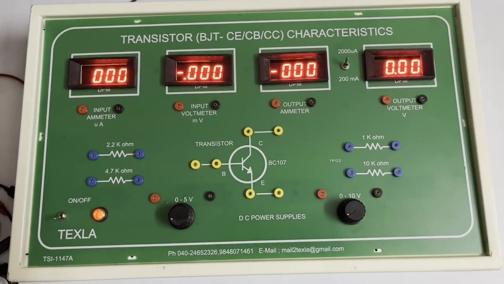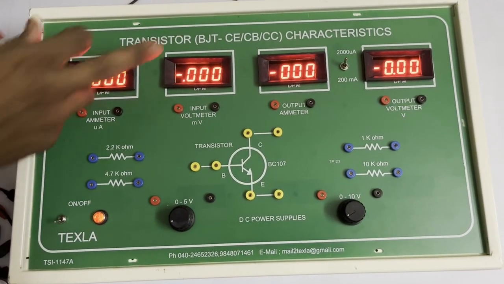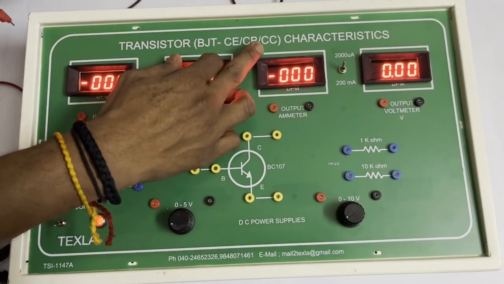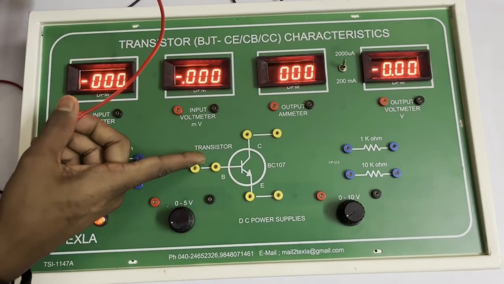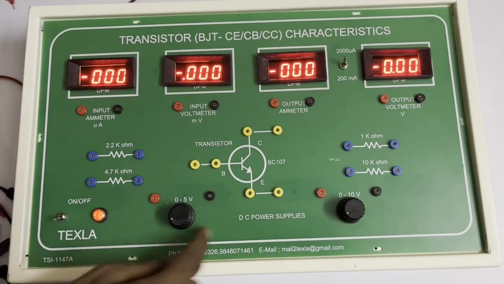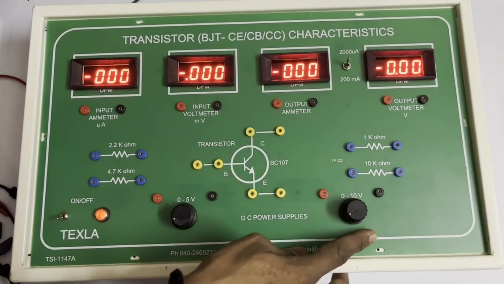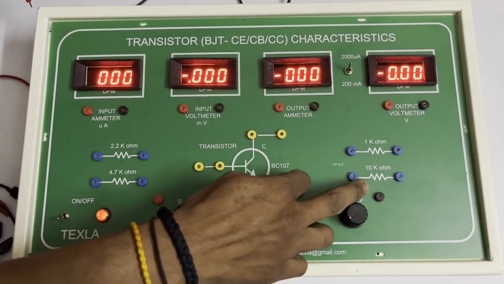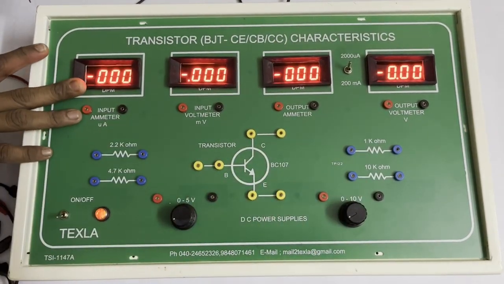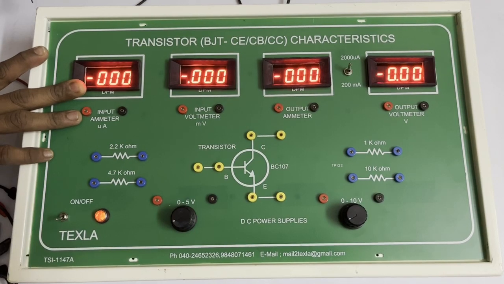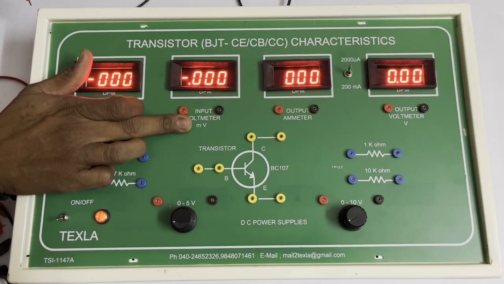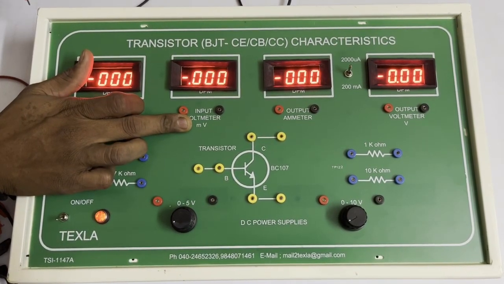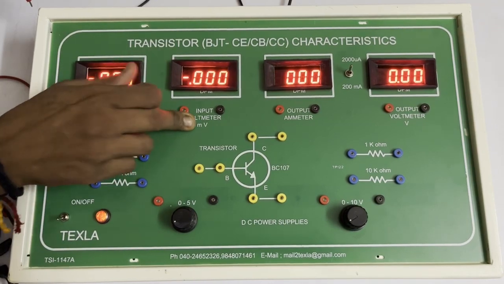Transistor characteristics, CE characteristics. We can do CE, CB, CC characteristics in a single board. Here the transistor BC107, two power supplies, 0 to 5 volts and 0 to 10 volts, and 4 different kinds of resistance: 1 kilo ohm, 2.2, 4.7 and 10 kilo ohm. This is the input microammeter that can read up to 2000 microamps. This is the input millivoltmeter. This also reads up to 2000 millivolts or 2 volts.